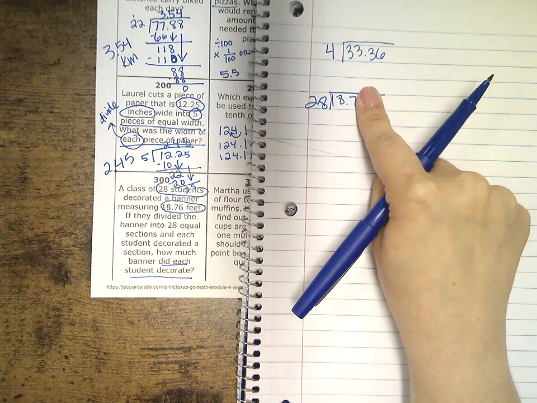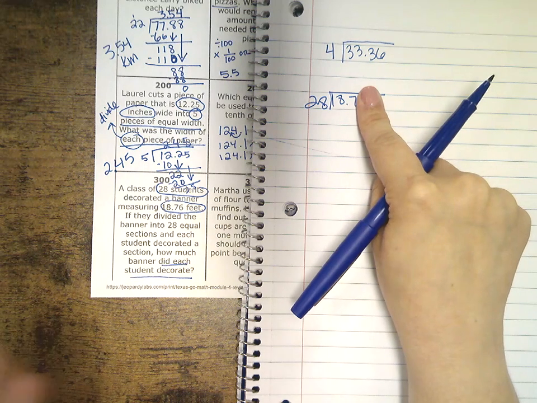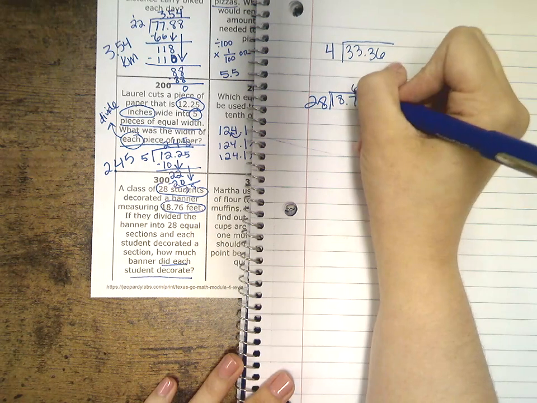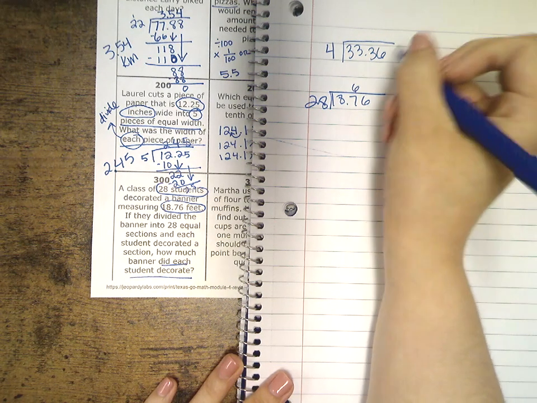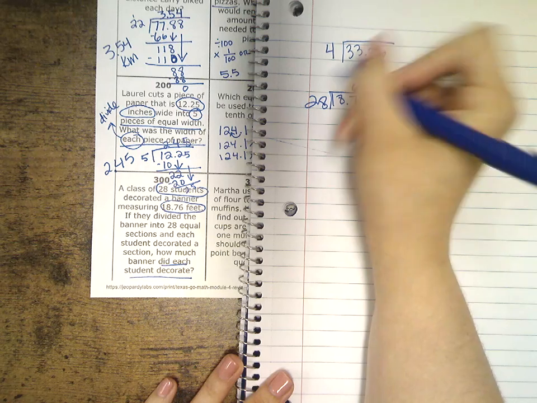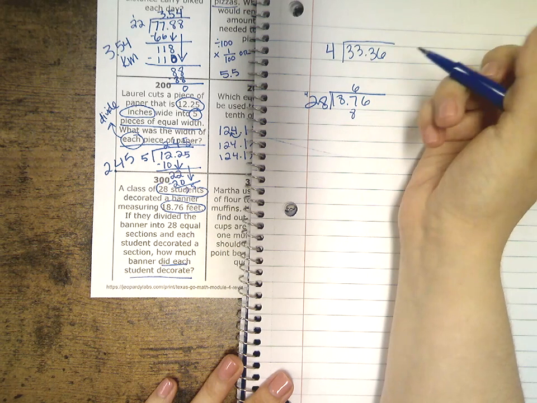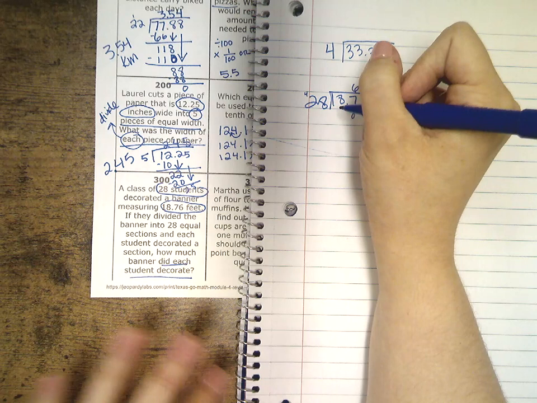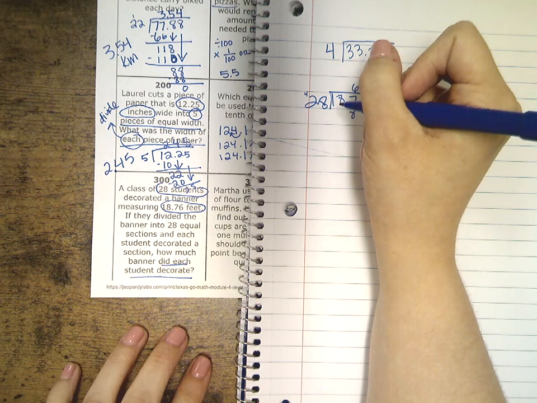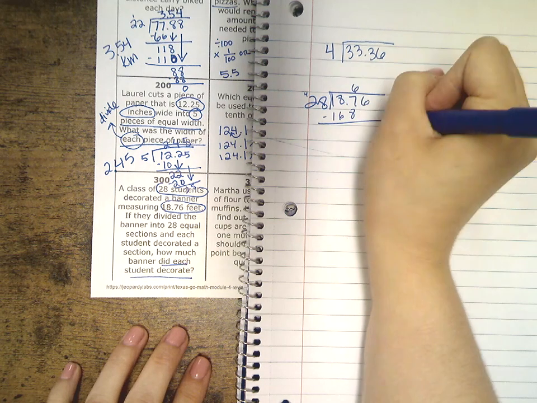So I know that I'm going to have to multiply pretty significantly to get up to this number. So I think that I'll start with something like 6. I know that 8 times 6 is 48. 2 times 6 is 12, plus 4 is 16.